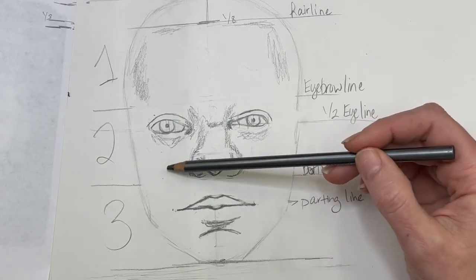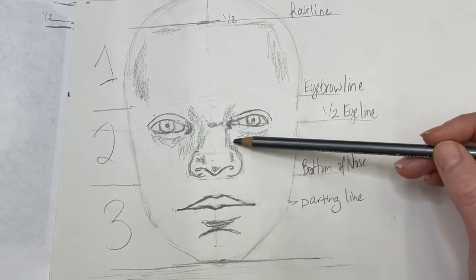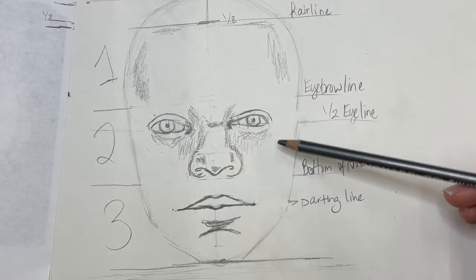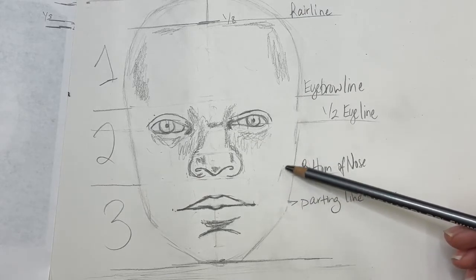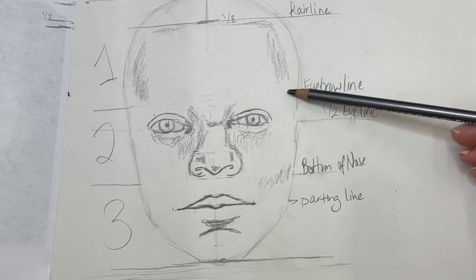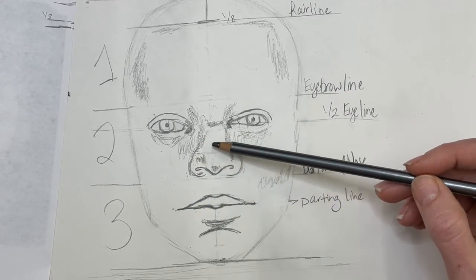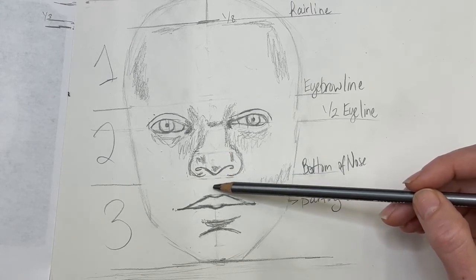The cheeks usually stick out, and underneath the cheeks there'll be a shadow. I'm just feeling my face, feeling for what sticks out and what curves in.